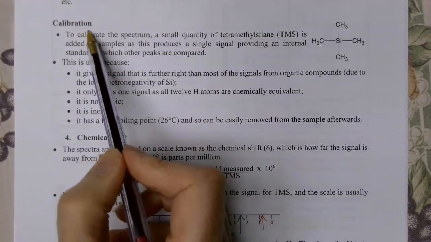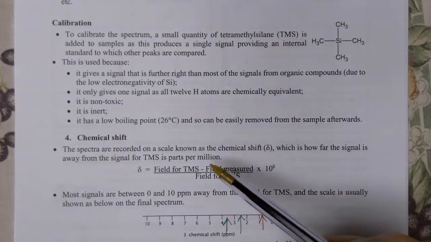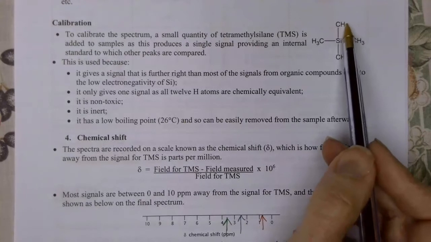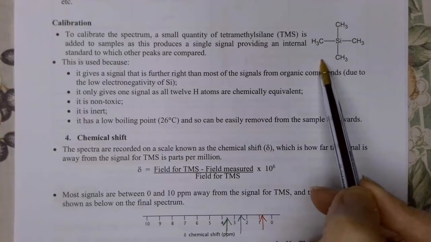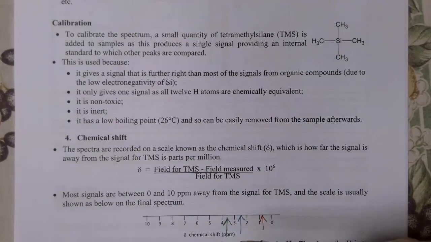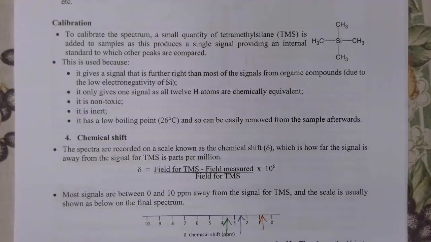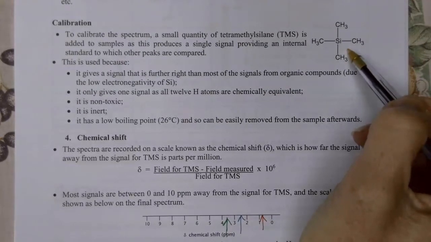To calibrate the spectrum, we use a small quantity of what we call TMS. This is tetramethylsilane. The reason we use this is it's got 12 hydrogen atoms. They're all in the same environment, so they're going to give me one clear signal. It's non-toxic, it's inert, it's easily removed, and it also tends to give us a signal further to the right than most signals. Most other signals are going to be to the left of this one, so we set this value to be 0.